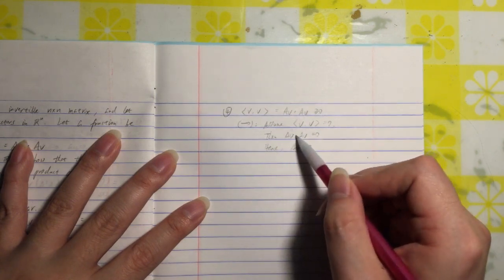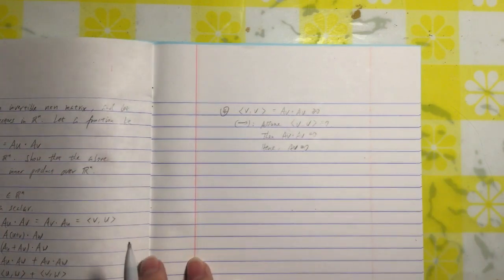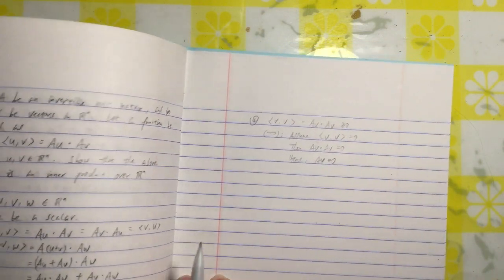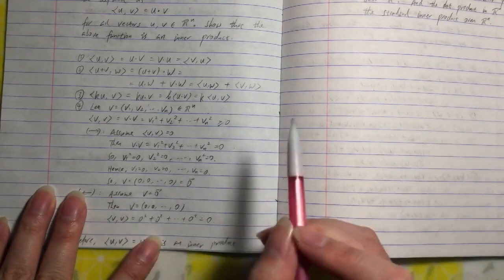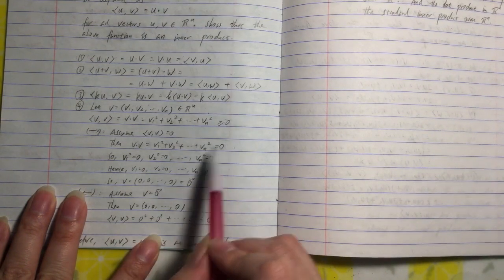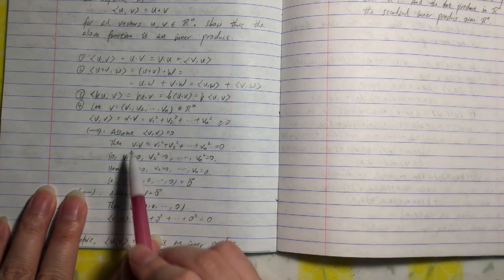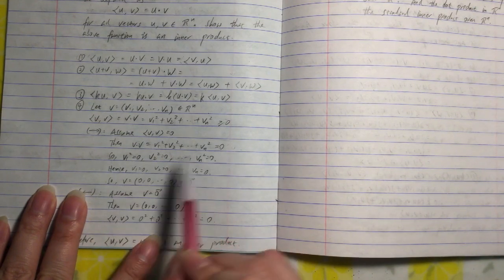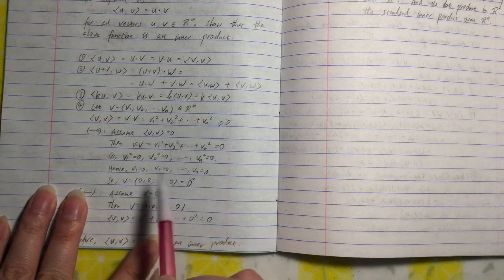If a vector dot itself is 0, then the vector itself must be a 0 vector. That's a property of dot product.